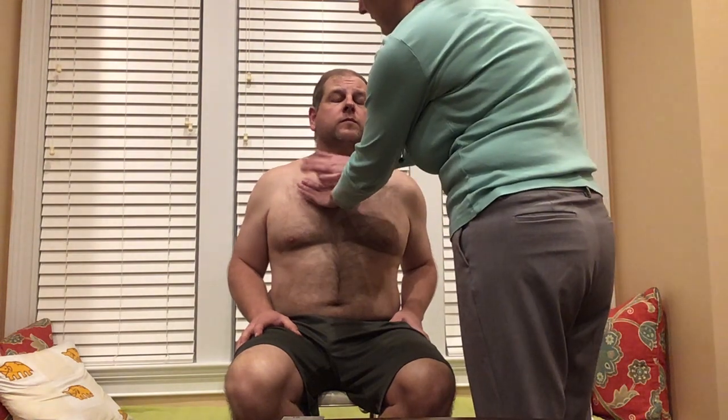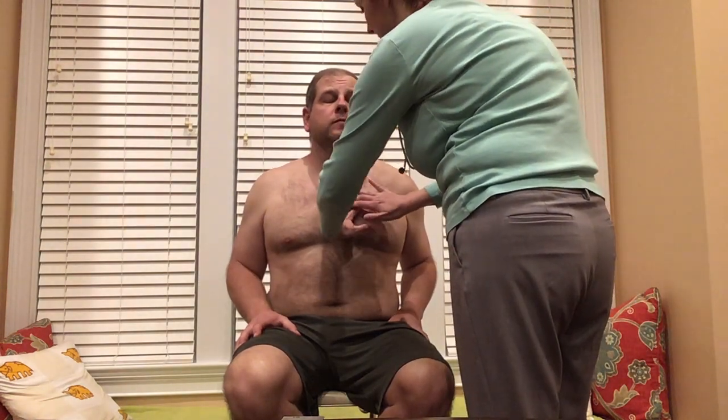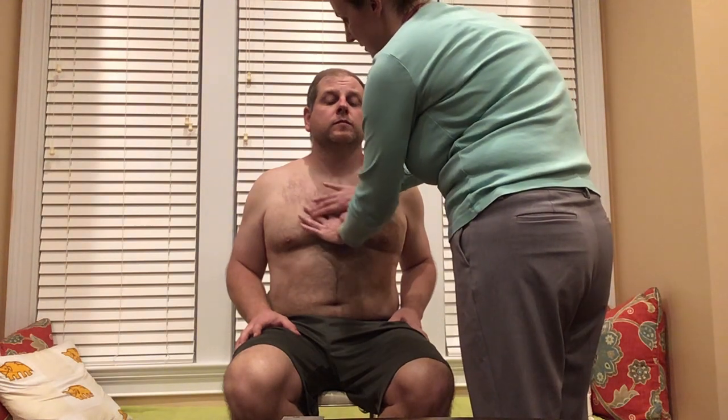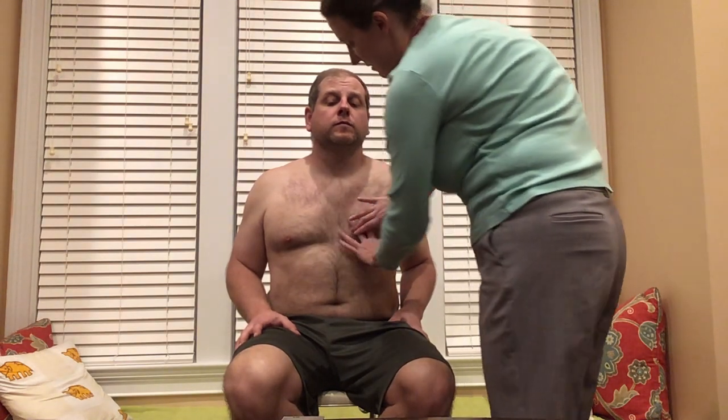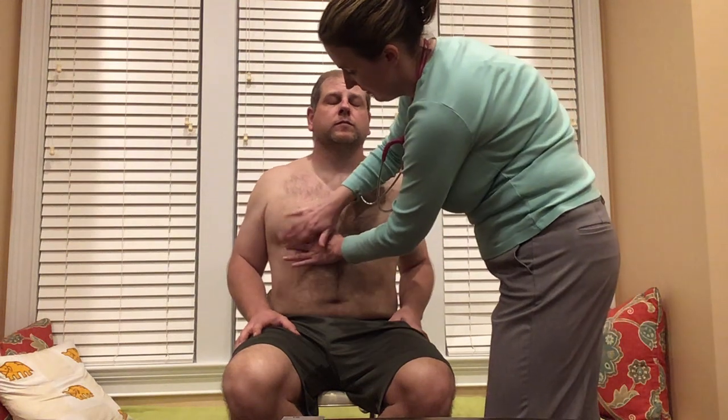And assess Mark's anterior chest for symmetrical chest expansion. I'm going to percuss the anterior lung fields. Each time you feel my hand, please say 99. 99, 99, 99. I'm going to auscultate the anterior lung fields.